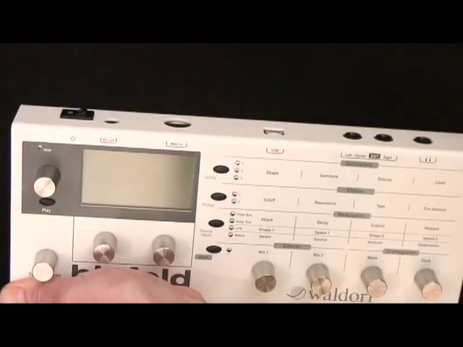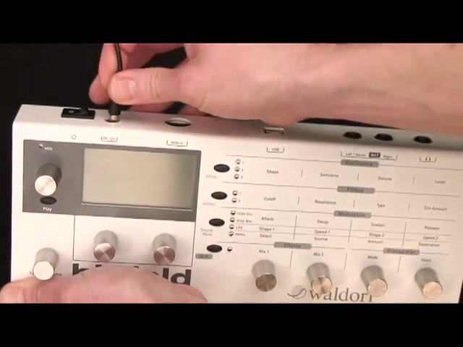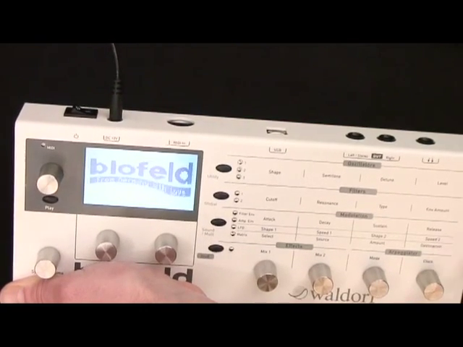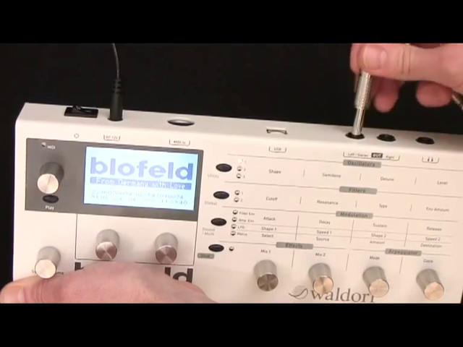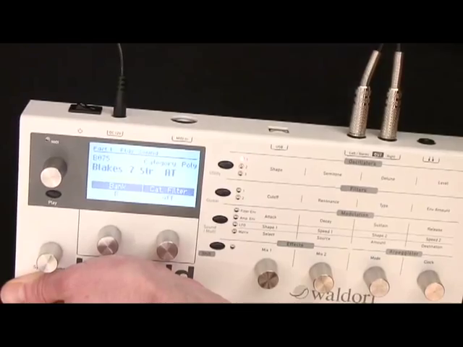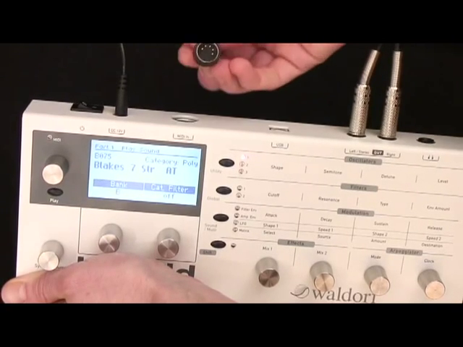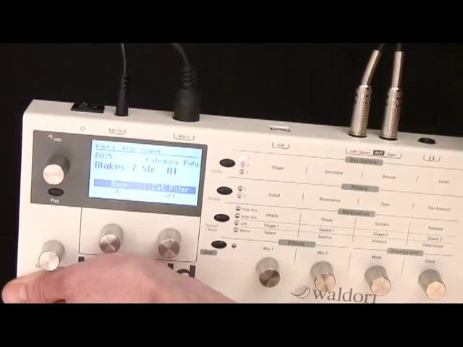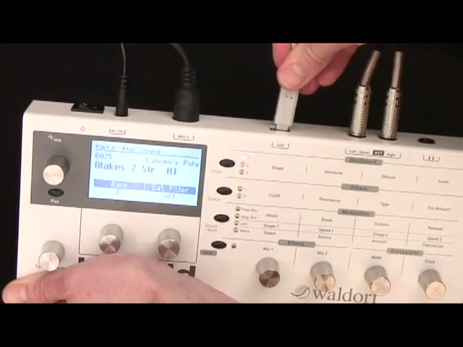basses. Blofeld is mains powered, so to get started, you need to connect the included power supply unit to the rear panel. Then you can connect to your speakers, an amp, or your computer's audio input from the two unbalanced jack connectors. To play the synth, you'll need to either connect a MIDI cable from your controller keyboard to the MIDI in, or connect to your computer using a USB cable.